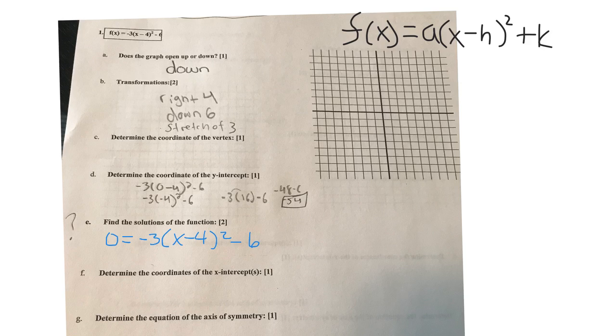And if we want to solve for x right there, it would be nice if we could get at least this whole term by itself, right? And then you could ask yourself, well, what's in the way of this whole term being by itself? Clearly this negative 6 is in the way, so we got to get rid of that negative 6 by adding 6 to both sides. That would result in the following, where we have 6 equals negative 3 times x minus 4 squared.